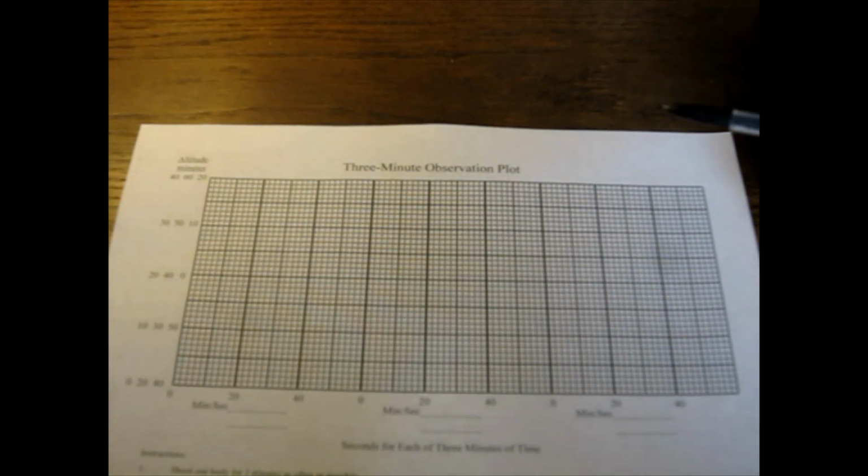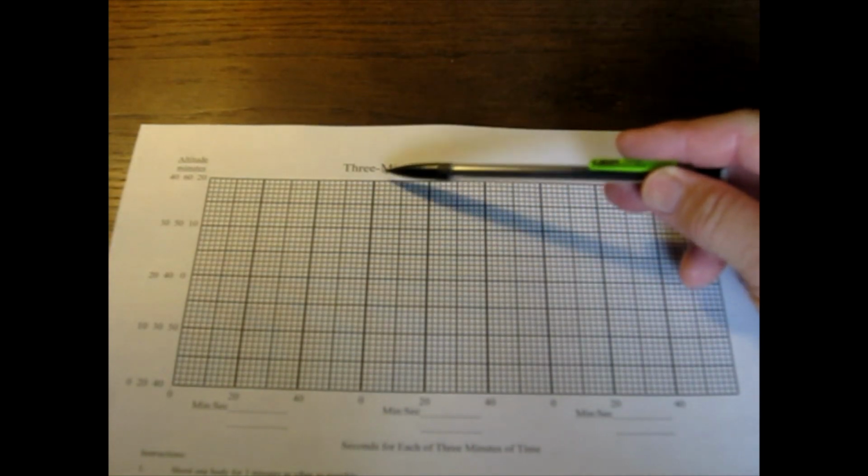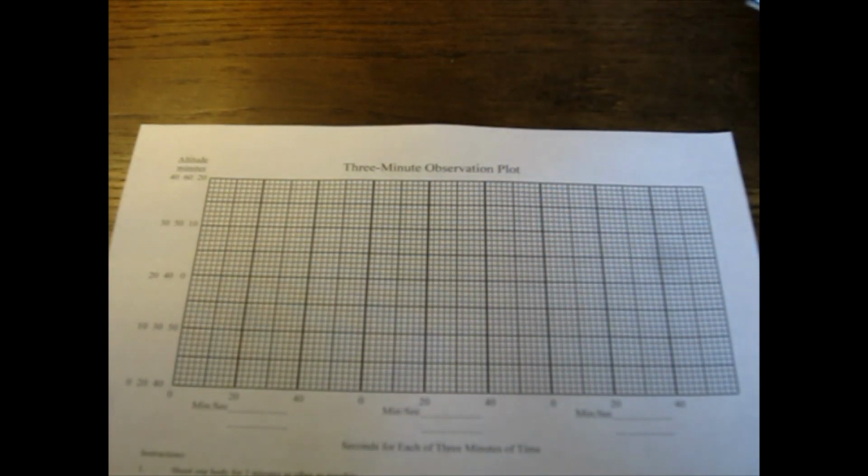Okay, so what I call this thing is the 3-minute observation plot. So there's room on here to shoot everything you can in 3 minutes. In other words, how many shots of the sun can you take in 3 minutes? And you can put them on here.